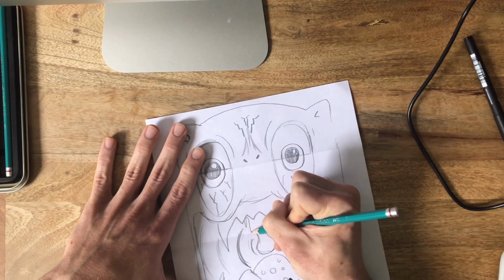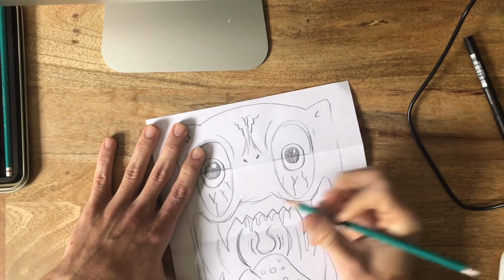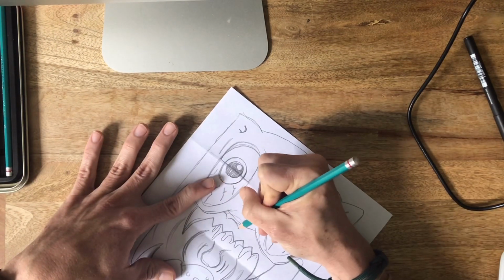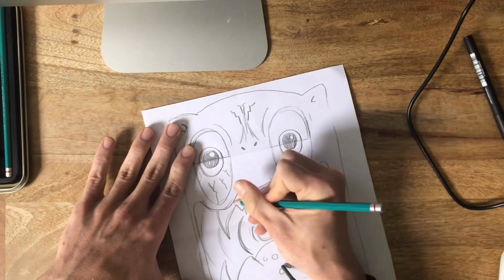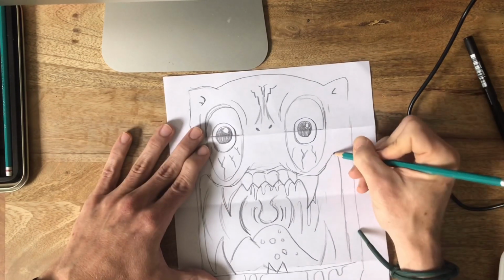And you can put some drool coming down off his teeth or her teeth or its teeth, whatever your monster is, that is up to you. I'm going to put some gums. And maybe I'll put two little random teeth at the bottom.